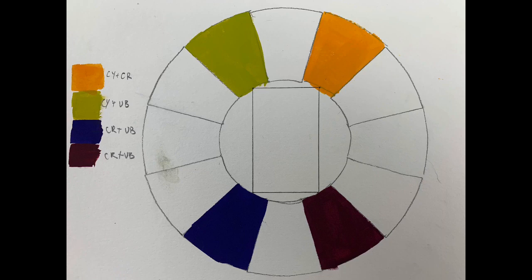In this case, I'm using the same yellow, the same red and the same blue to mix all of these 4 colors. So cad yellow, cad red, ultramarine blue again. And we can see that essentially they're a grouping of 2 complementary colors, or 2 complementary pairs.